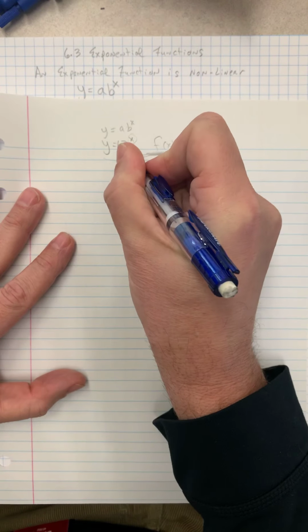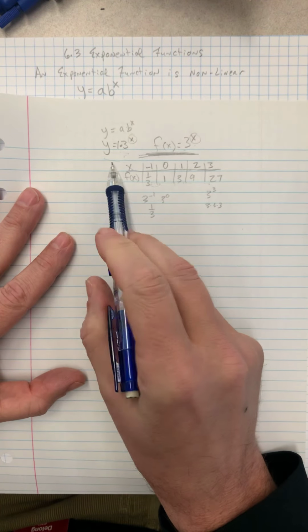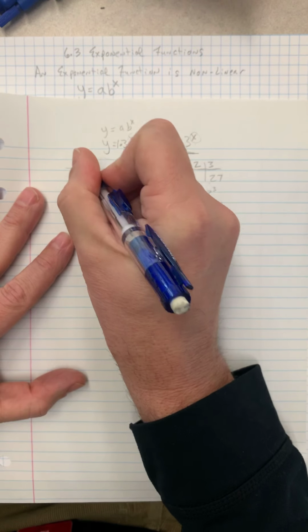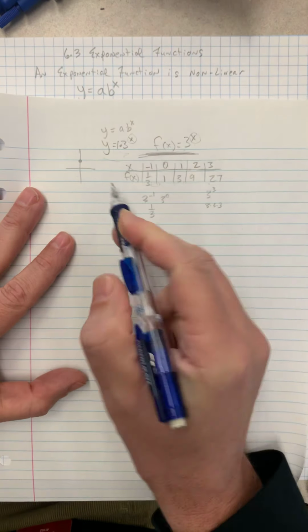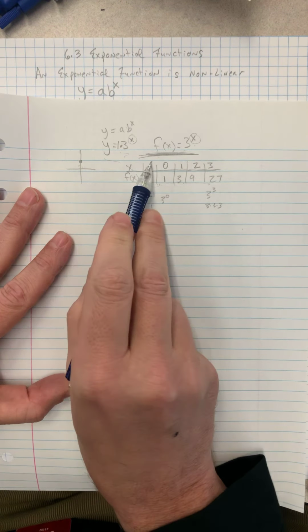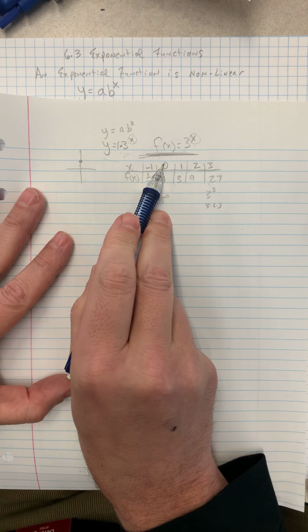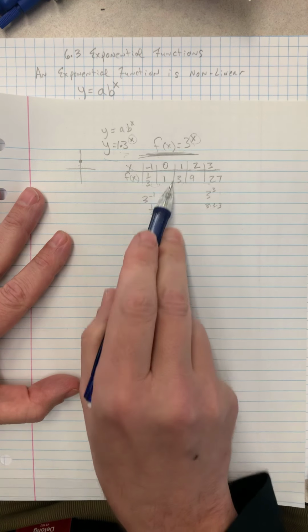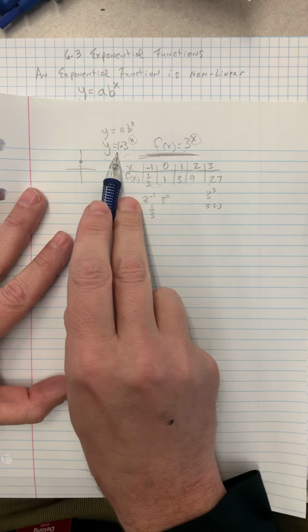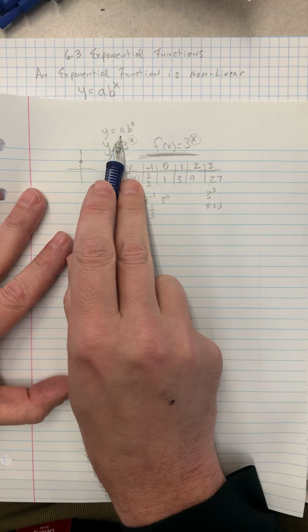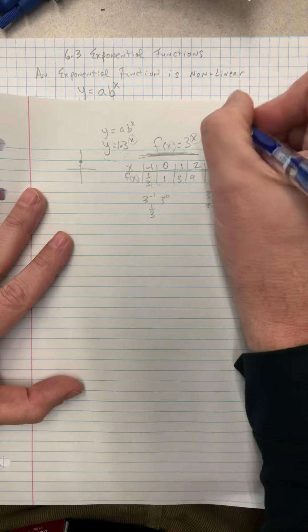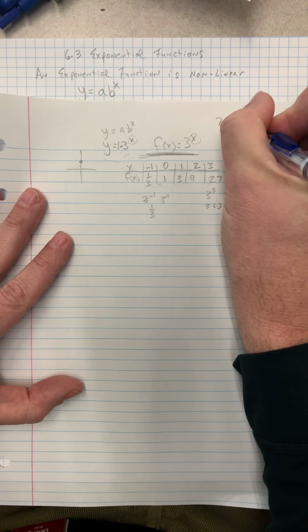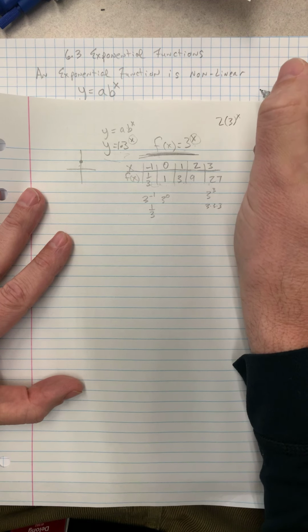And I want us to think back to this idea of the y-intercept. I know when anything crosses the y-axis, it has an x of 0. Well, anything to the 0 power is 1. This comes out to 1 because there's a 1 right there. Now, if I've got an a in front, let's say this is 2 times 3 to the x.